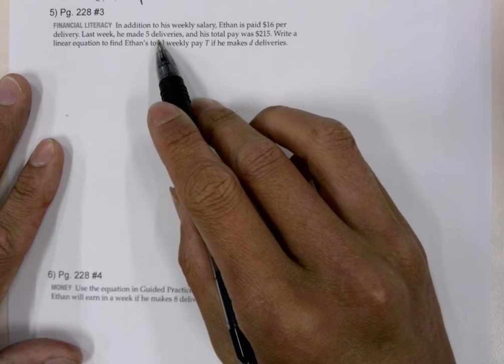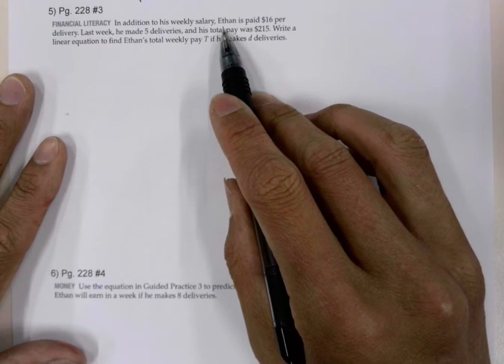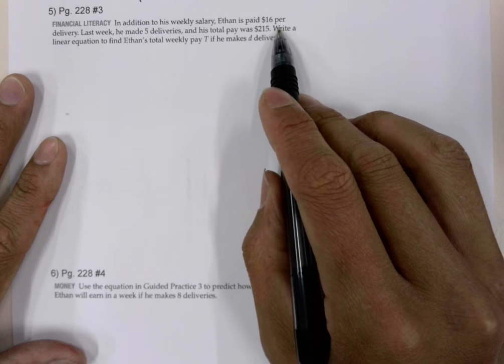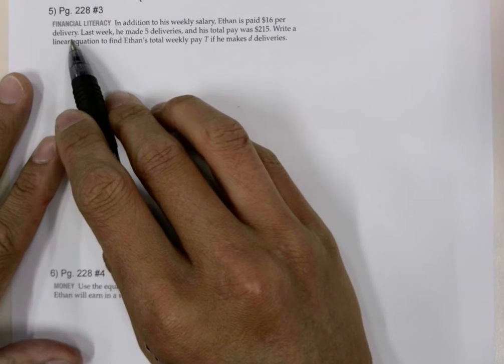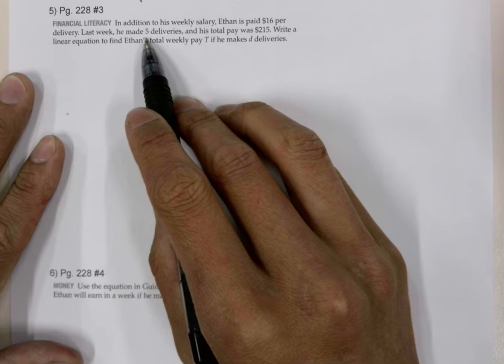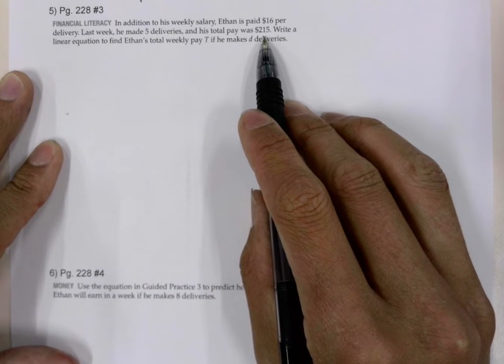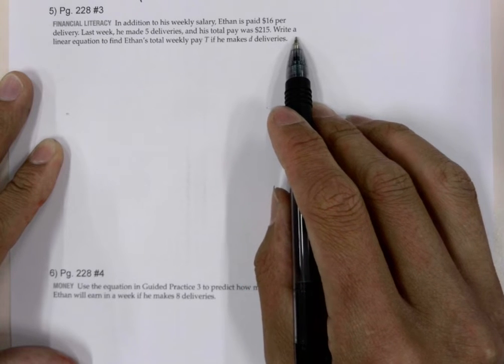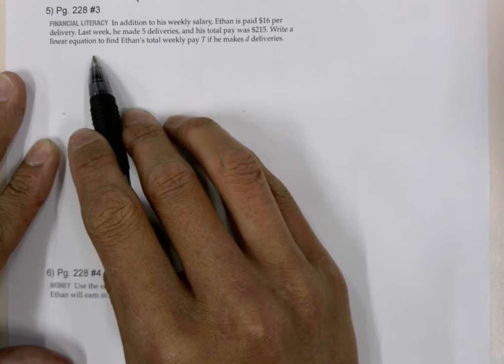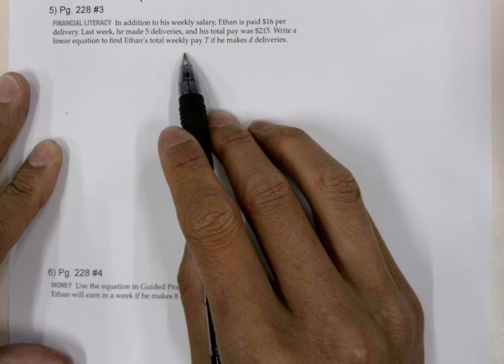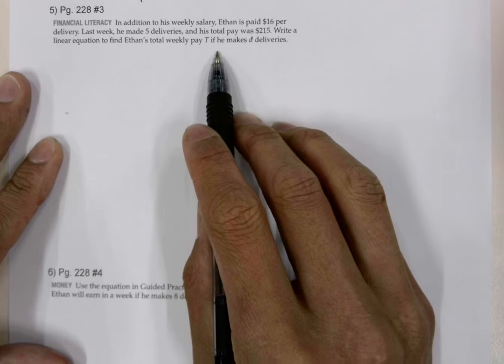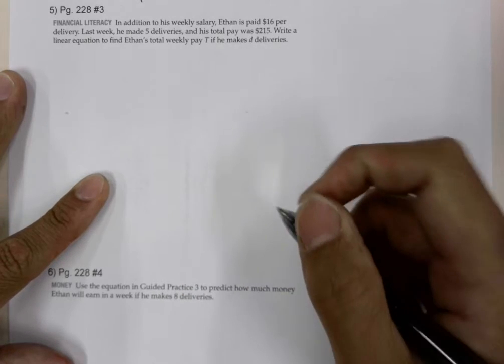In addition to his weekly salary, Ethan is paid $16 per delivery. Last week he made 5 deliveries and his total pay was $215. Write a linear equation to find Ethan's total weekly pay, T, if he makes D deliveries.